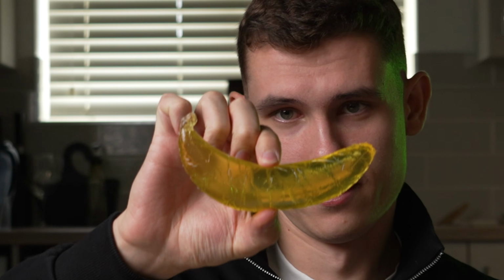So, it's finally time to test this banana. Obviously, the taste of a real banana is a super complex thing that comes from different compounds, but I wonder if isoamyl acetate can give at least some vibe of banana.